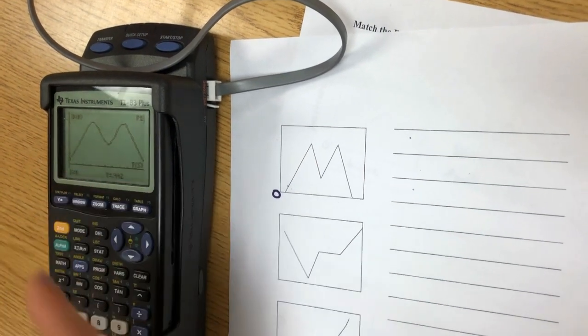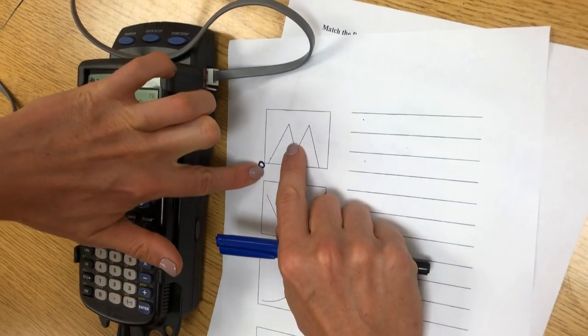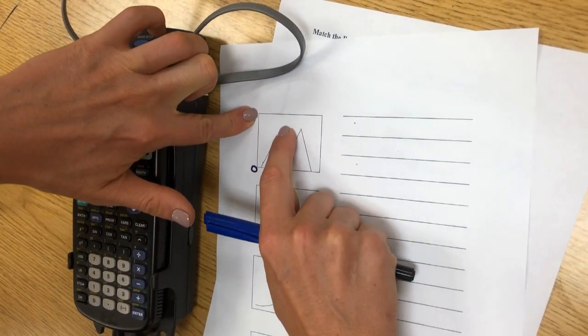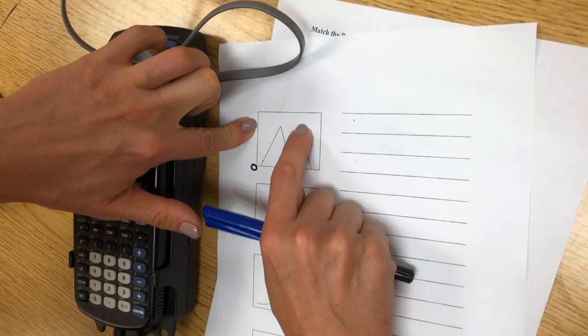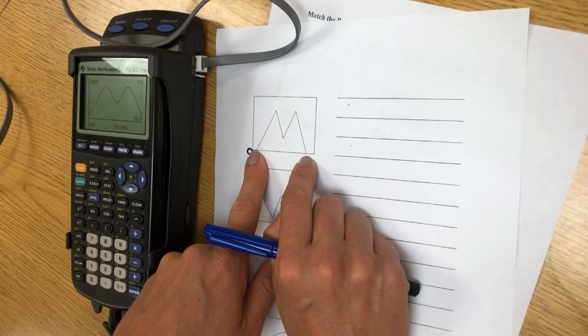So what does this mean? It's important that you can understand what's happening. We start close to the wall, we're moving away, our position is getting further away from zero or the wall, and then we come closer, away, and then closer again. We end at the wall again, just like we started.